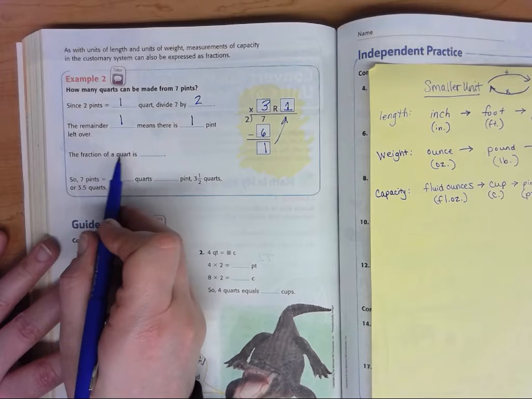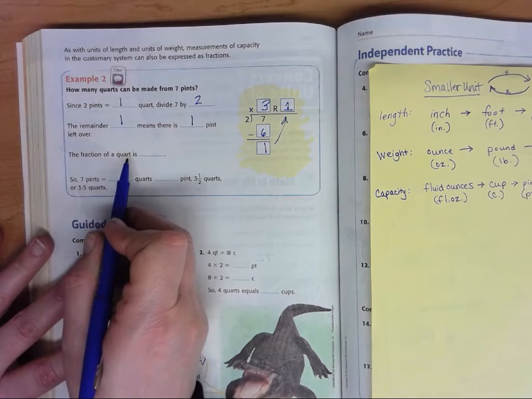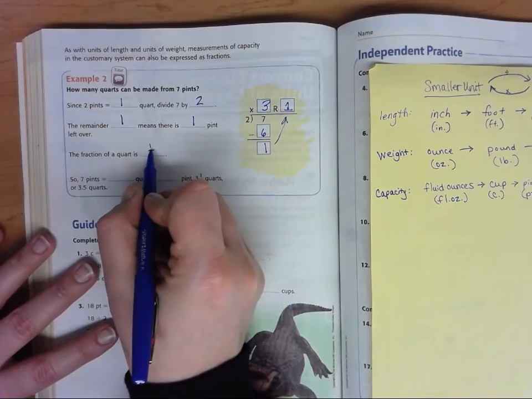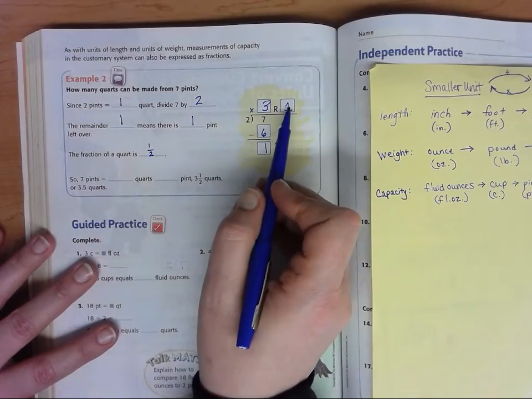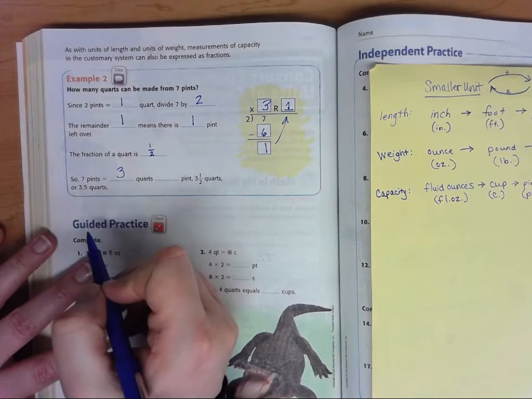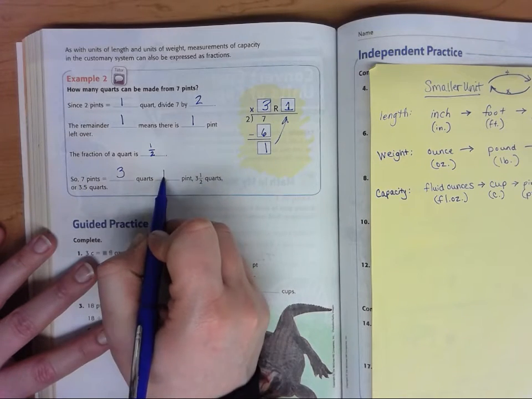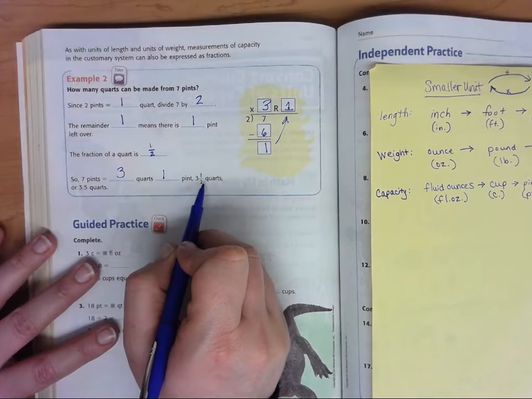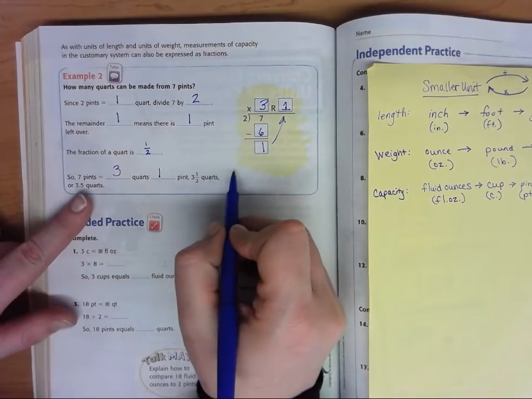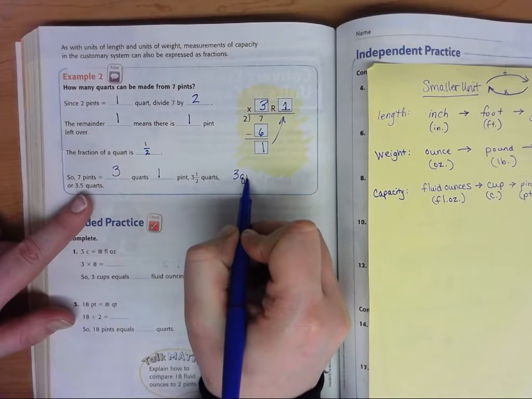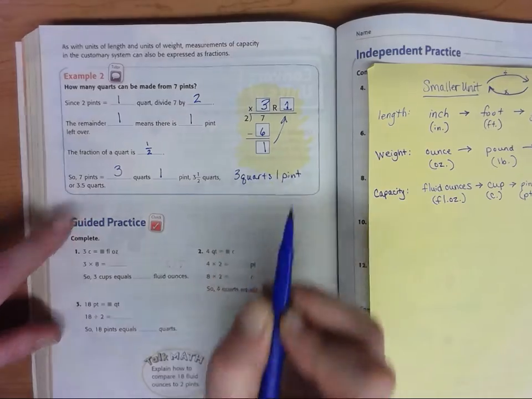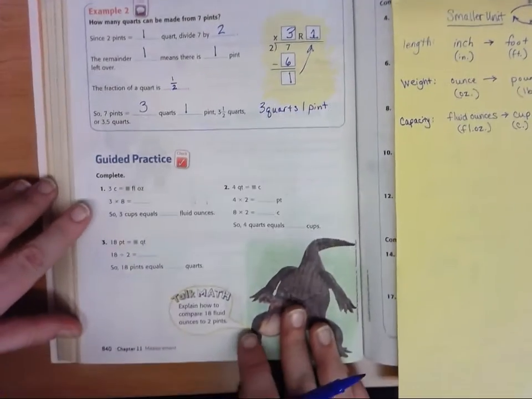So the fraction of a quart is 1/2. We have 1/2 of a quart left. So 7 pints is 3 quarts and 1 pint, or 3.5 quarts. Okay. On the test, they'll want you to give your answer like this: 3 quarts, 1 pint.